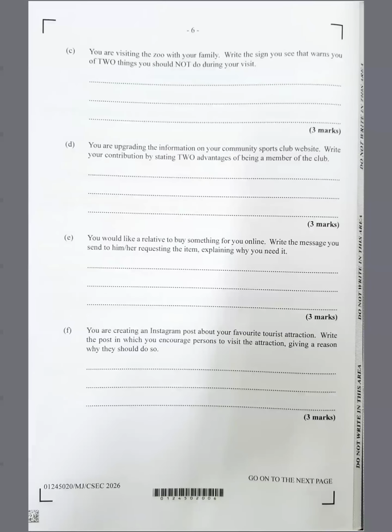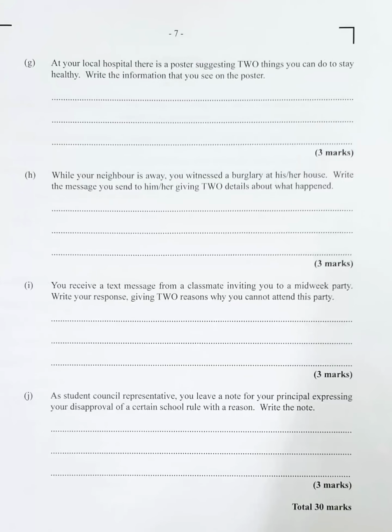Moving on to the next page. So here we have, at your local hospital, there's a poster suggesting two things you can do. So two things you can do to stay healthy. Write the information that you see on the poster.